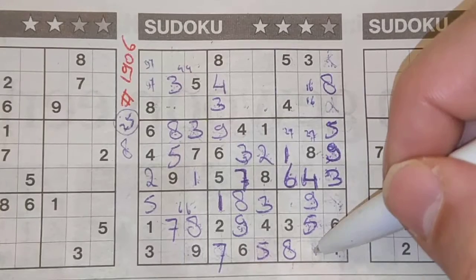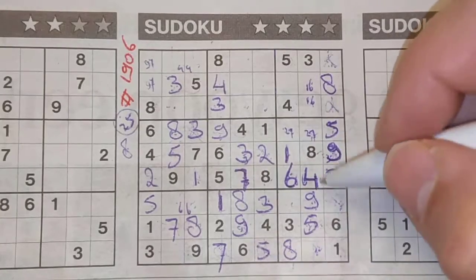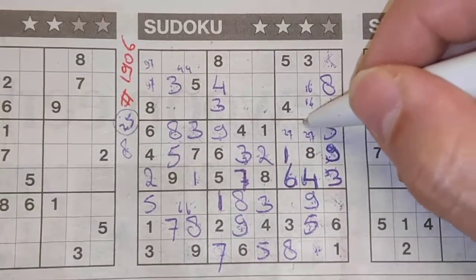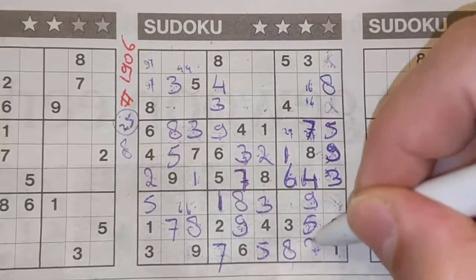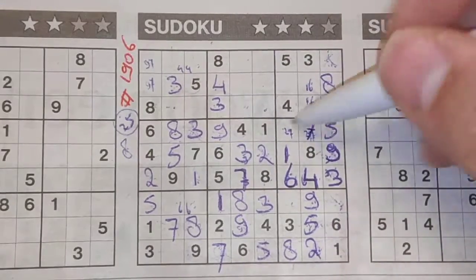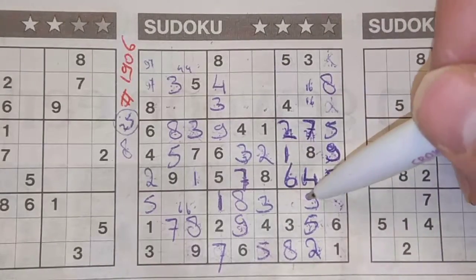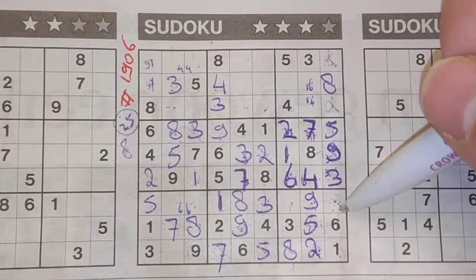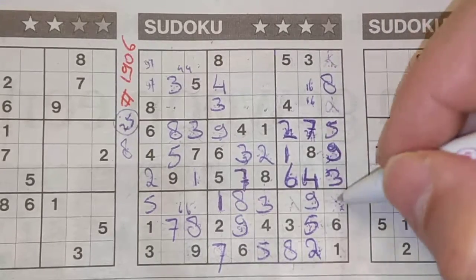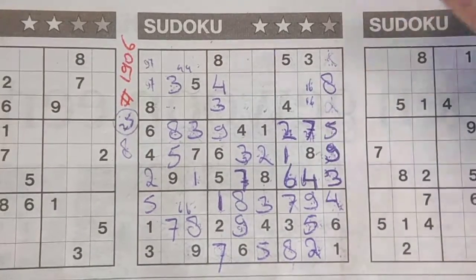2 and a 7. We have a 7 here, no 7 there. So the 7 goes there, and the 2 goes here. 1 box left in this big square for the number 2. 2 boxes left in this big square for the numbers 7 and 4. We have a 4 there, so no 4 here. 4 should be here, and the 7 goes there.